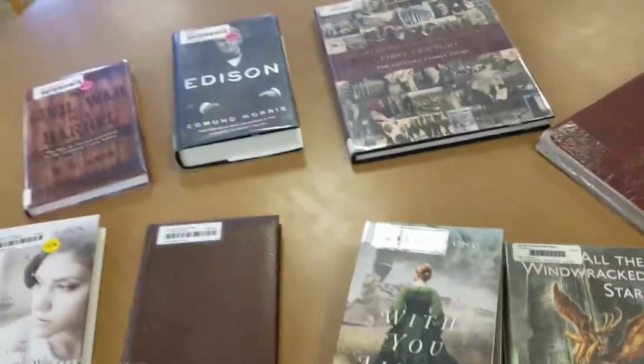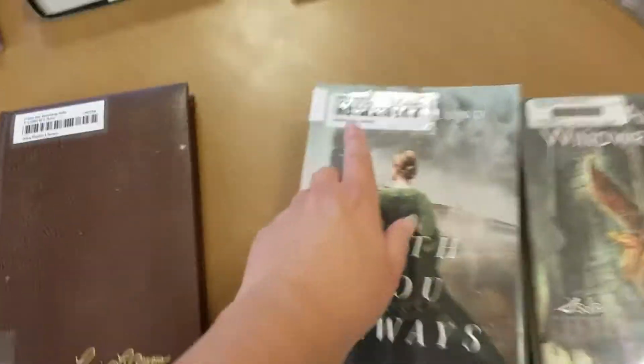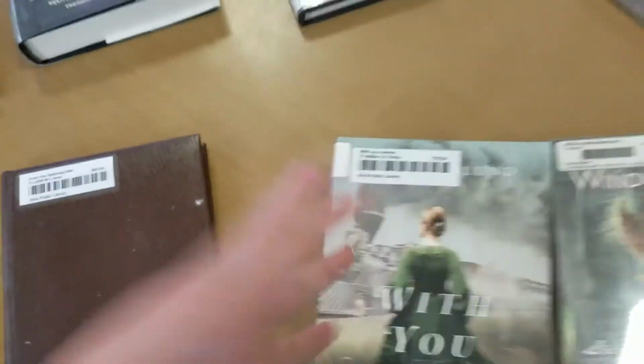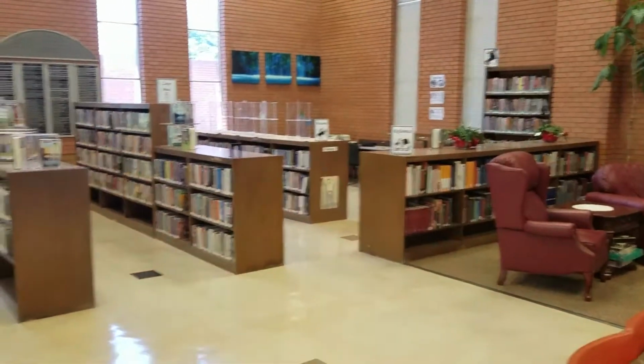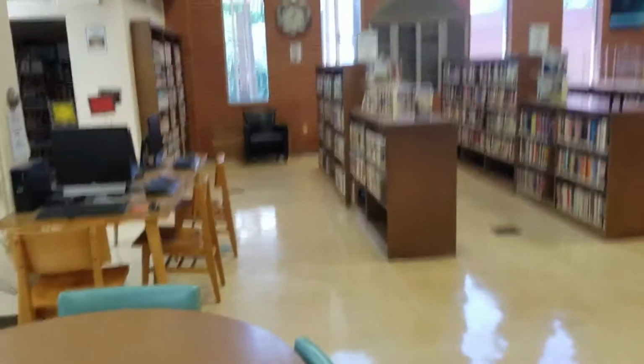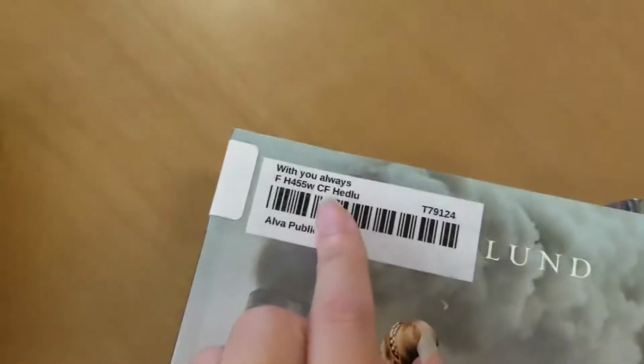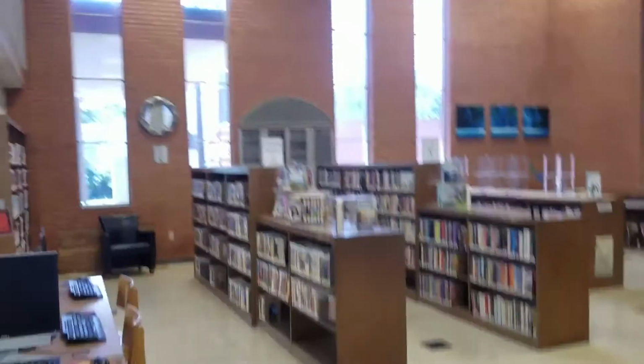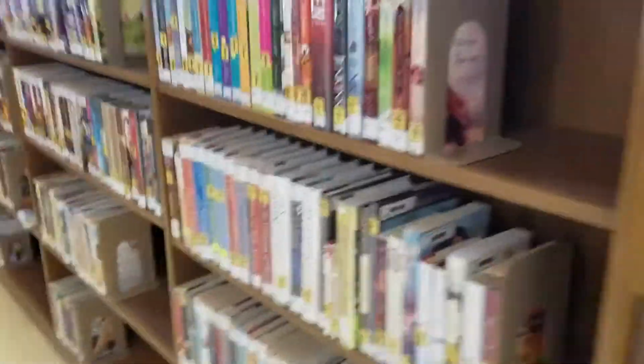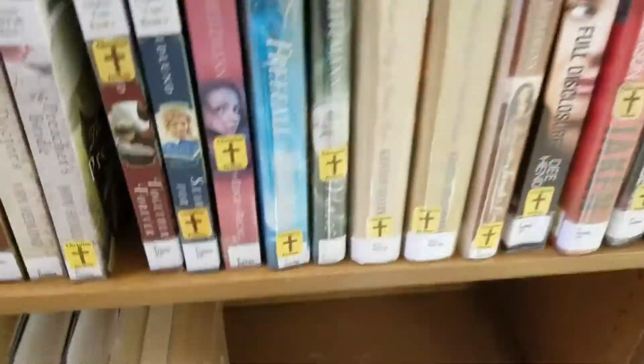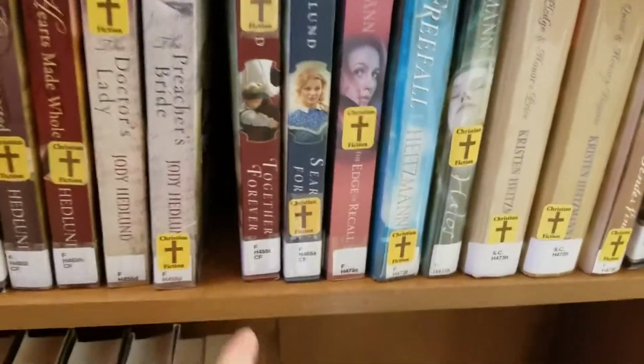So you look it up in the catalog and you see F, H, CF. So you're like, fiction. All right, this area is our adult fiction. Now you need to skip past the author and go to the Christian fiction. So that means you're going to this section and then you're going to go to H445. So fiction, Christian fiction, H445. Right there. That's where it came from.